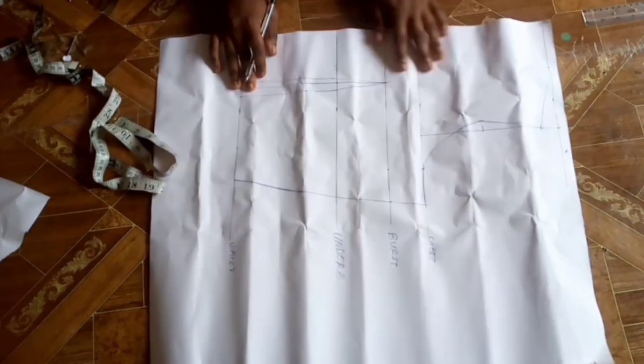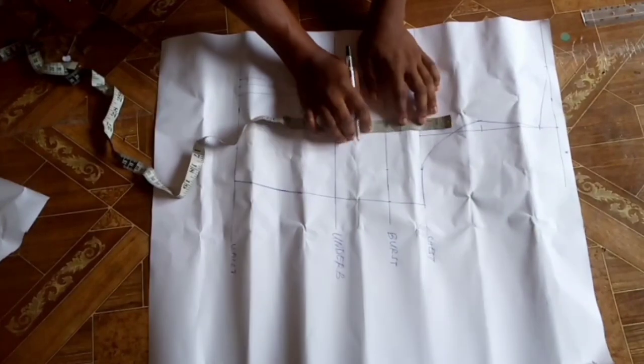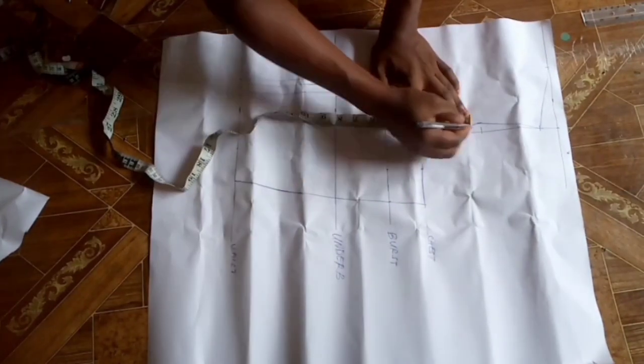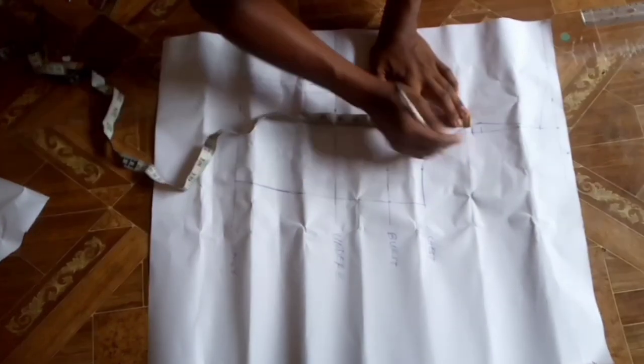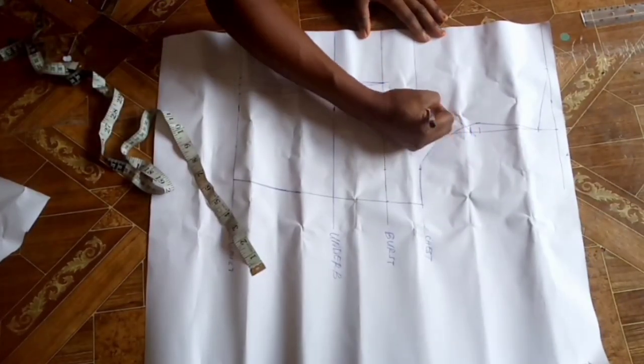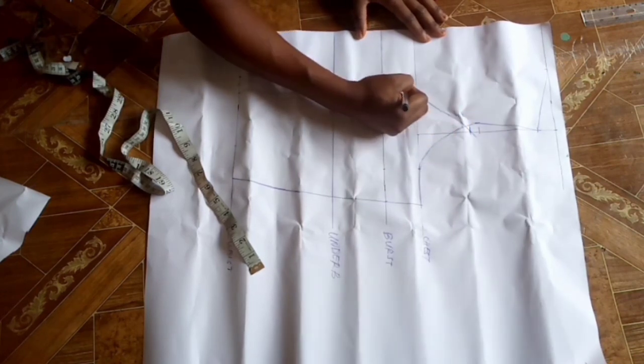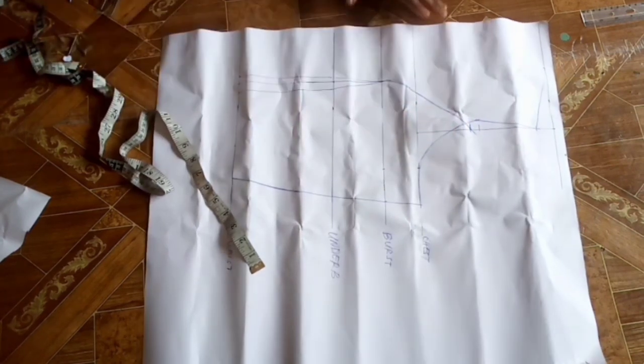So after this, I'll take my princess dart. So for my princess dart, from my chest line, I'll go up by 3 inches. I'll mark it. Then I'll just make a curve to connect it to my dart. So that is just how to do the princess dart. Easy, right? So let's do the neck.